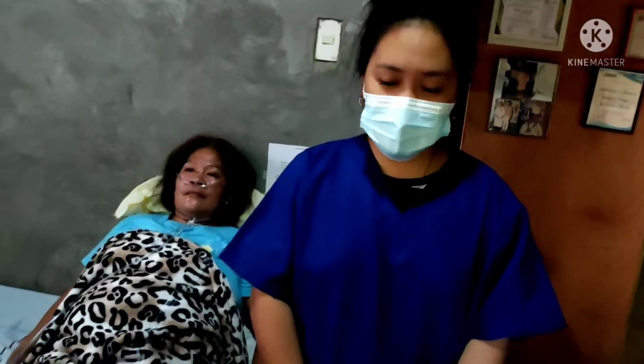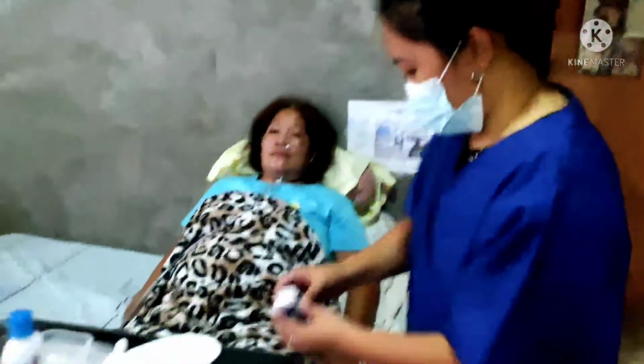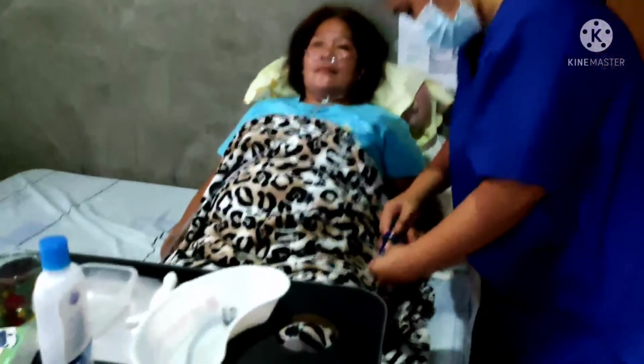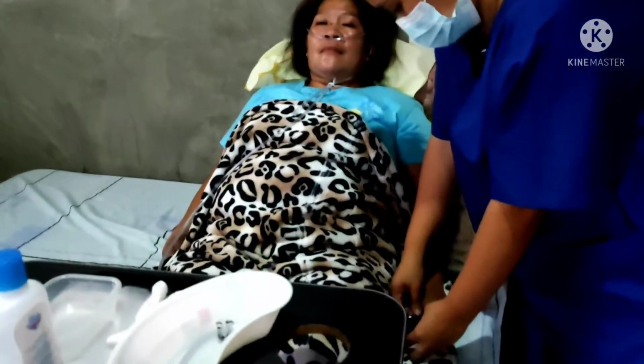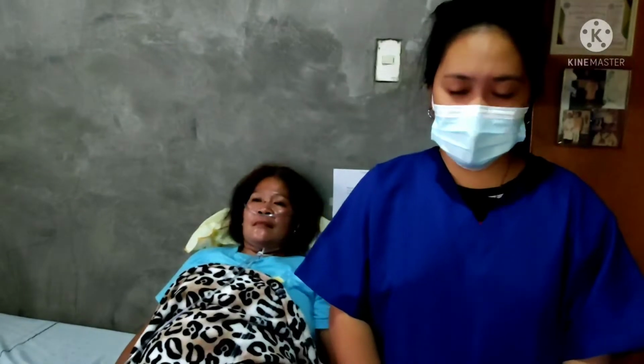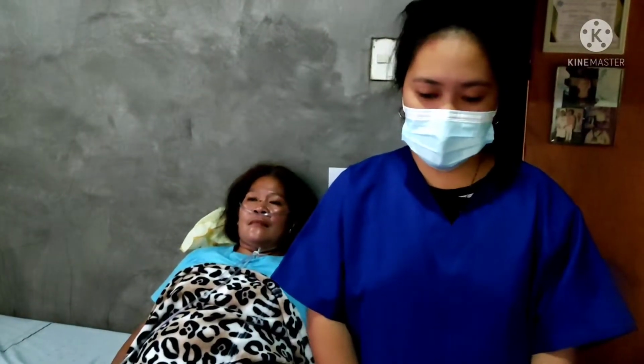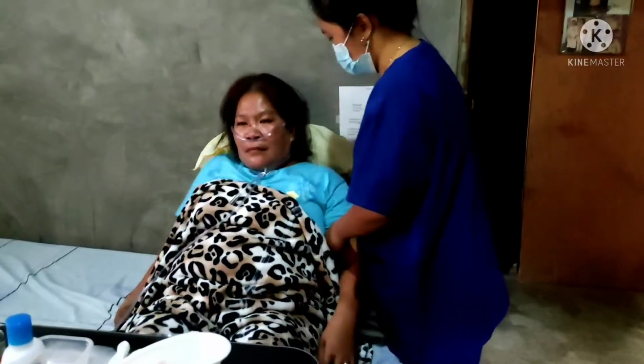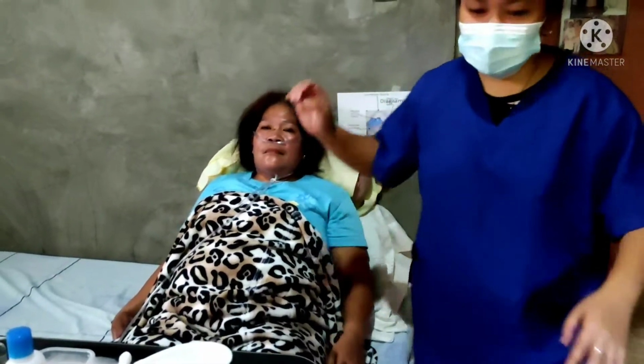Okay lang. Apply a pulse oximeter to monitor his or her oxygen saturation level. Help the patient into semi-Fowler position or sitting position.